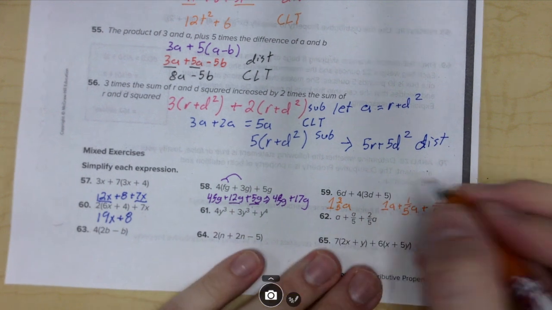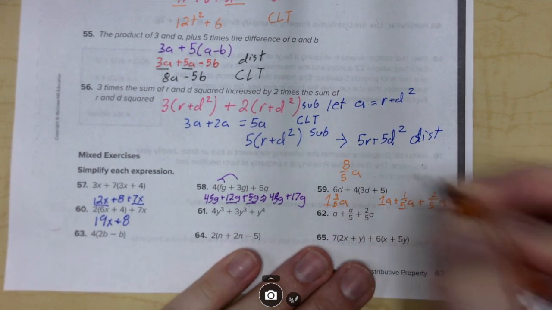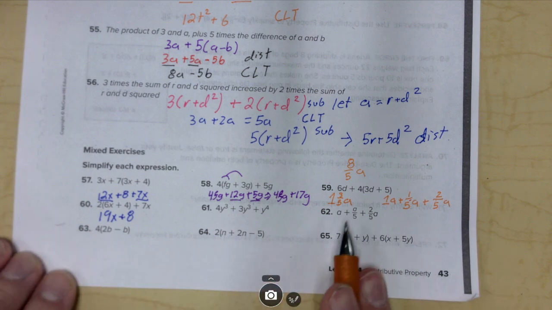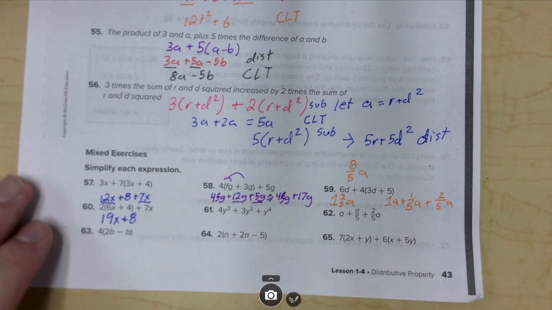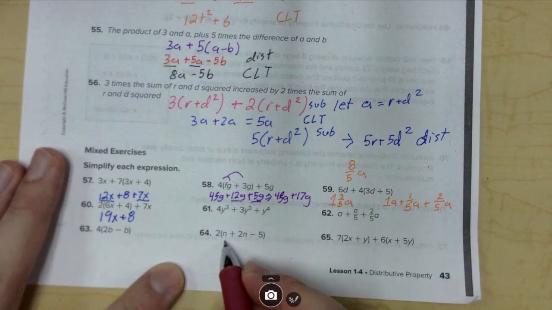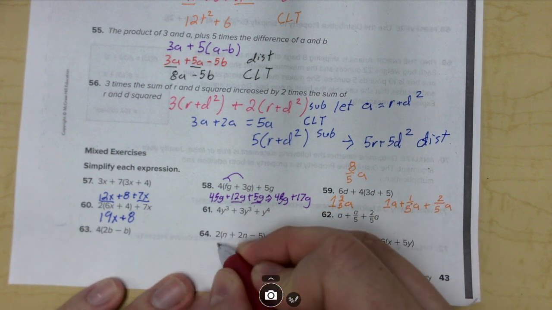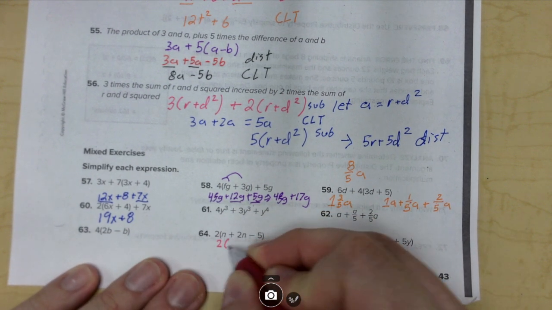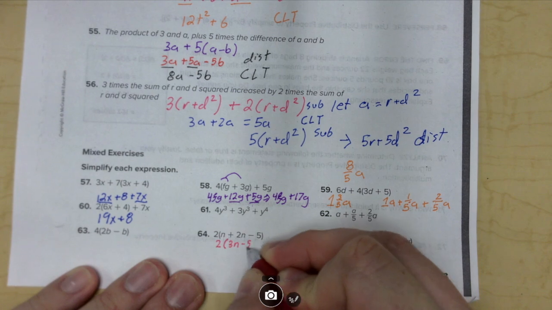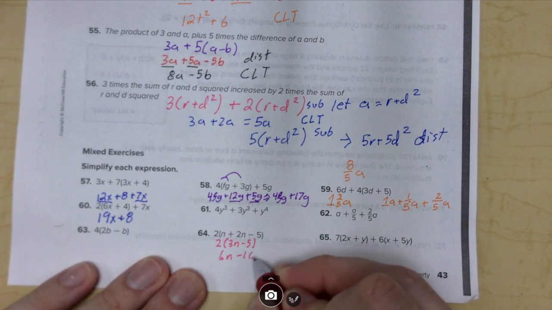Another way we could write this is we could say 8/5 A. Both are equally correct. 64. Oh, take a look. We can actually do our combine like terms in here first because it's inside the parentheses. So if we combine like terms, we get 2, 3n minus 5. Do your distribution and you get 6n minus 10 on the back.